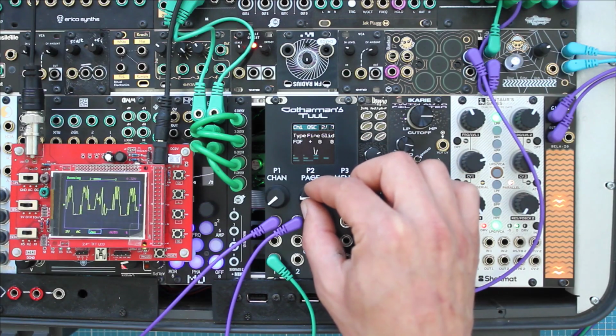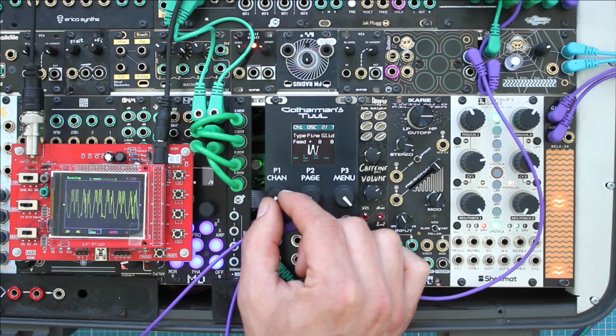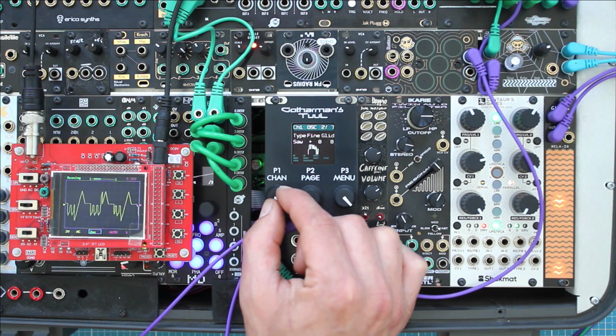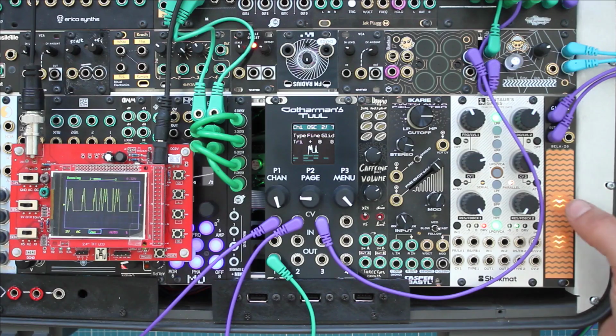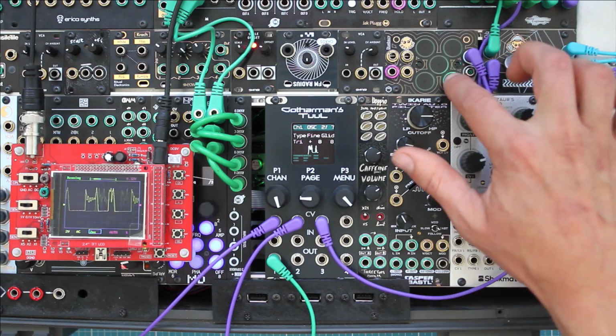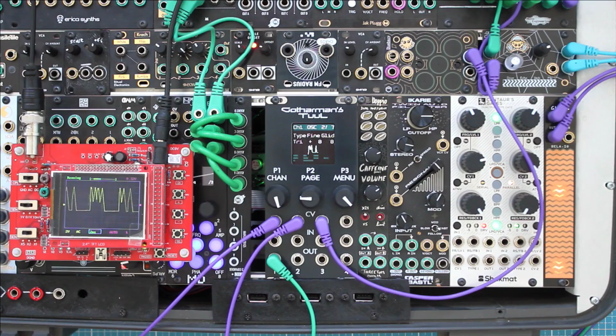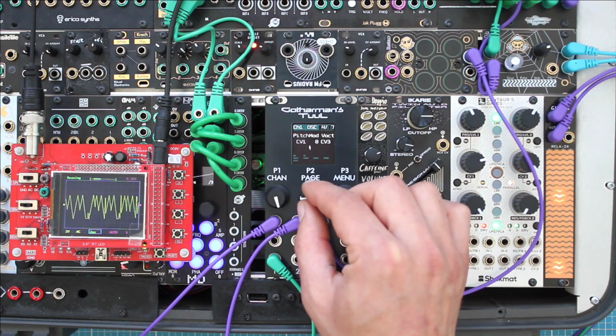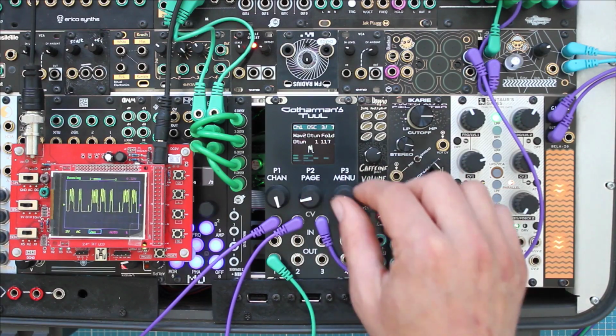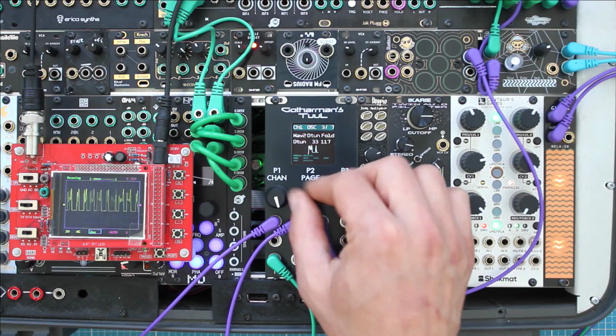Let's change the cycle time. Let's change the digit.